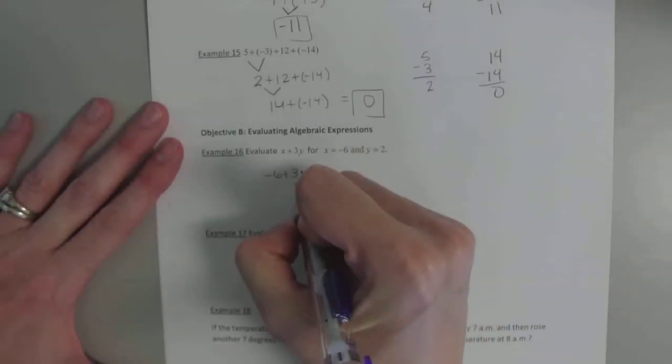This is order of operations, right? We have two operations, addition and multiplication. Which one do we need to do first? Multiplication.